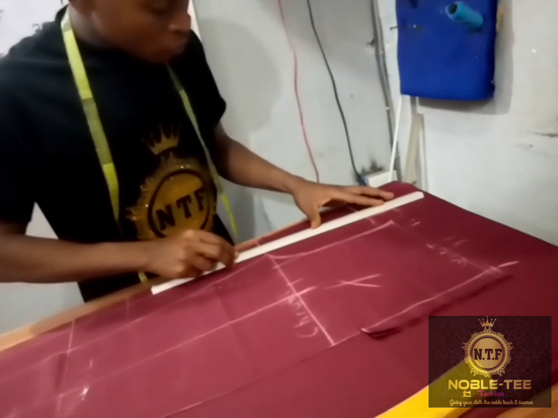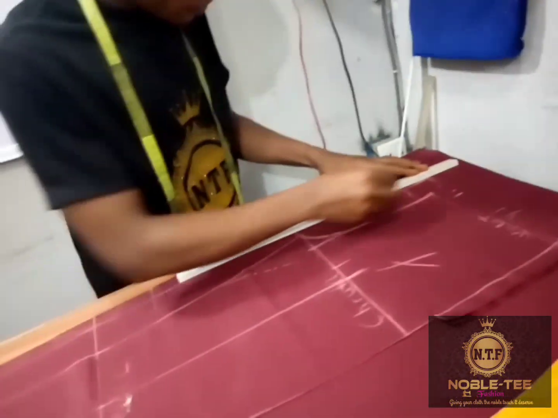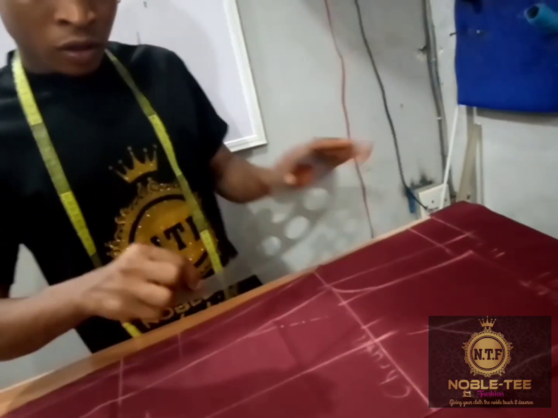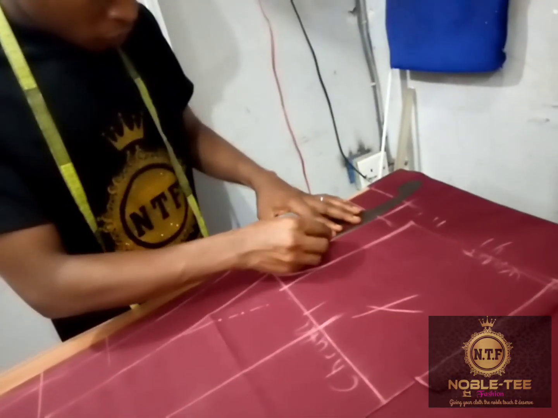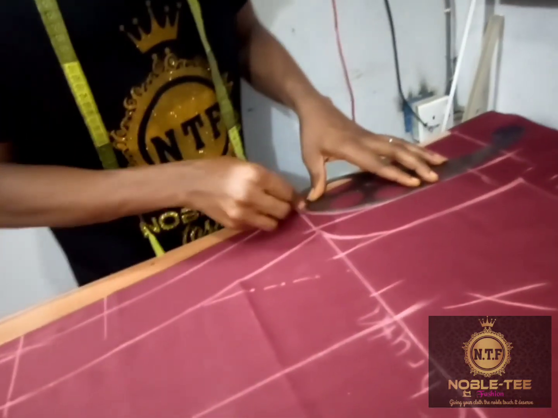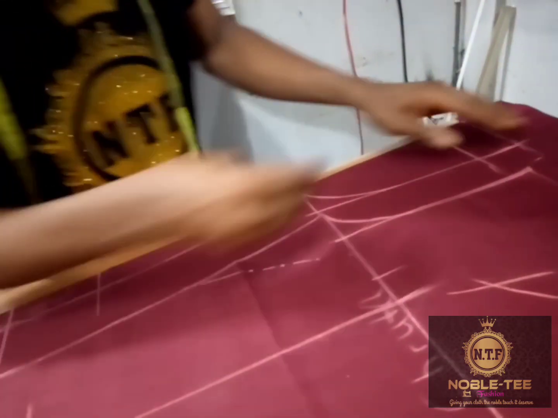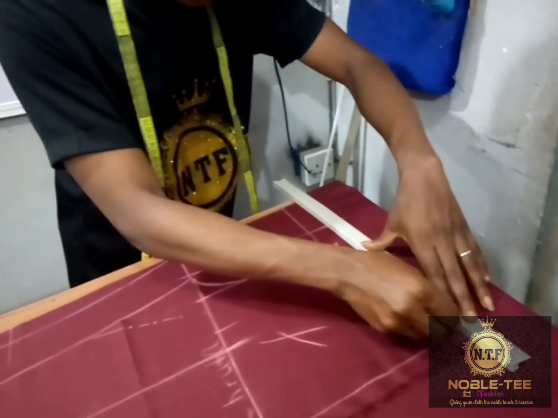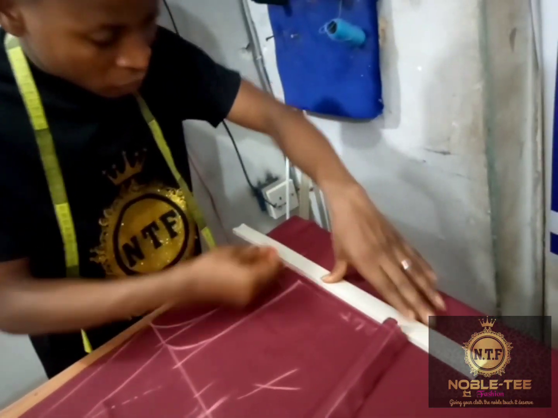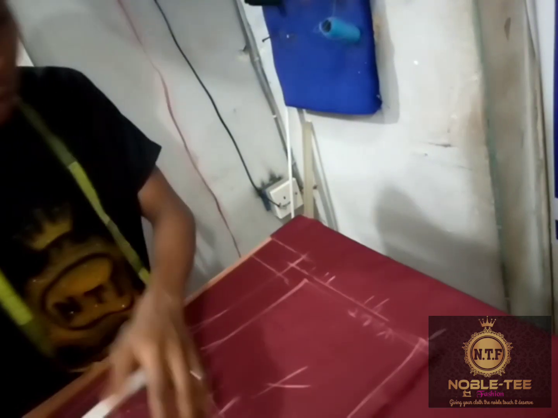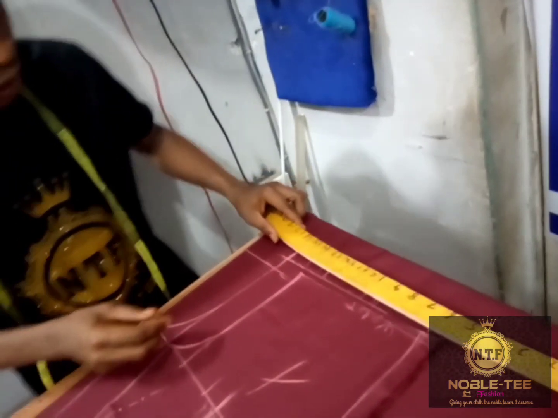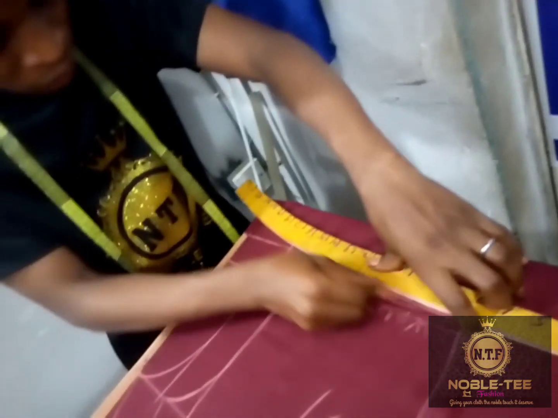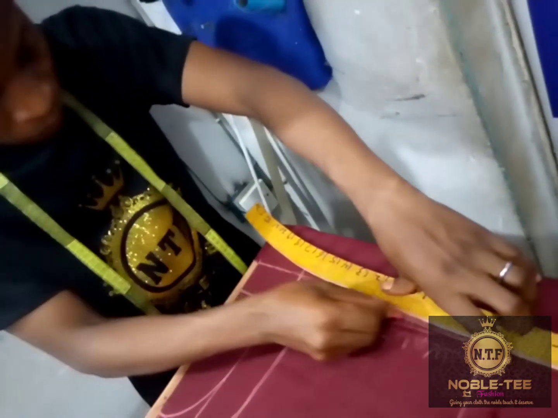So the next thing is to connect this line and use your French cuff. Now this is the straight line. Instead of having a straight line, I'm making a curve here to come up a bit at the bottom.